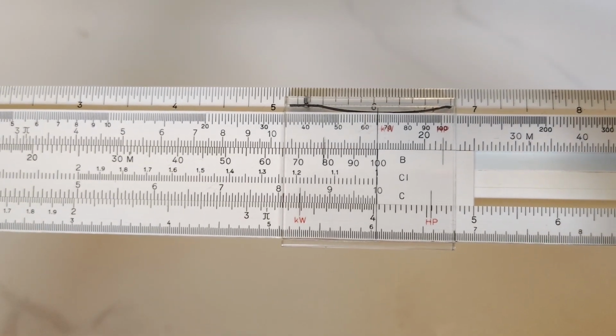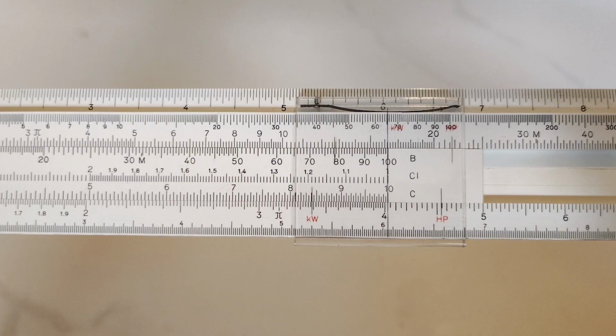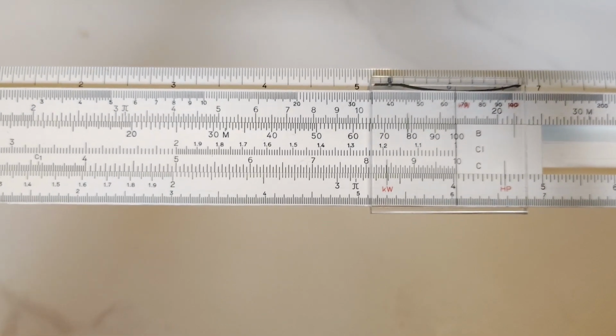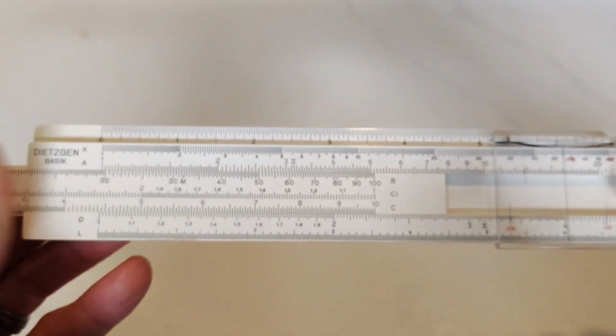4.03, but remember the decimal point. The result should clearly be between 0.1 and 1, so the result is actually 0.403. We add 1, which gives 1.40, and we need to multiply it by 7.35.